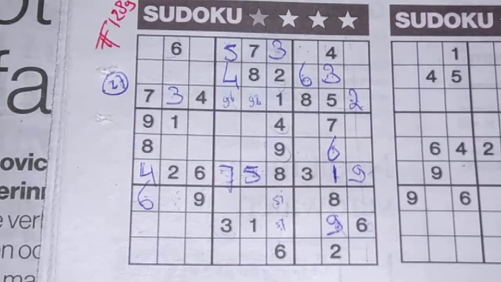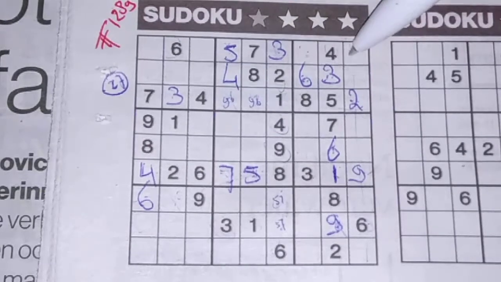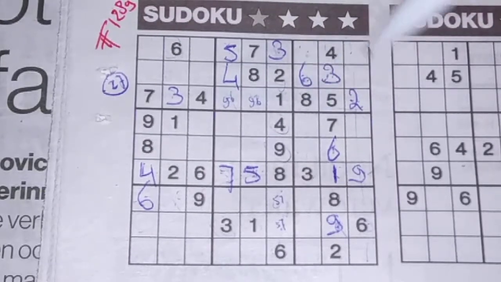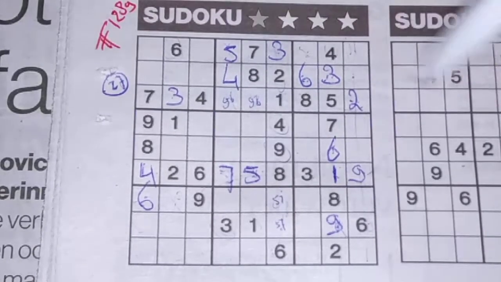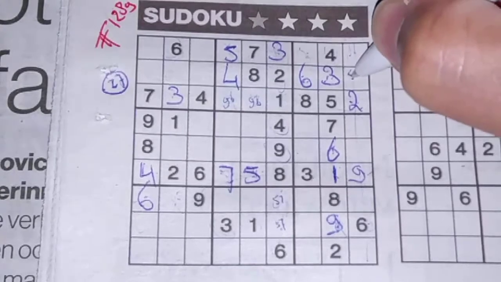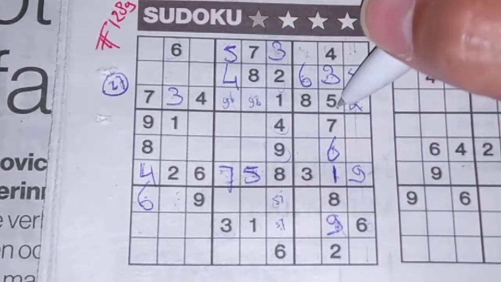How about the number? 3 missing numbers in this big square. One of the missing numbers is a 5. We see here 5, so no 5 in these 2 boxes. No. We already have a 5 here.